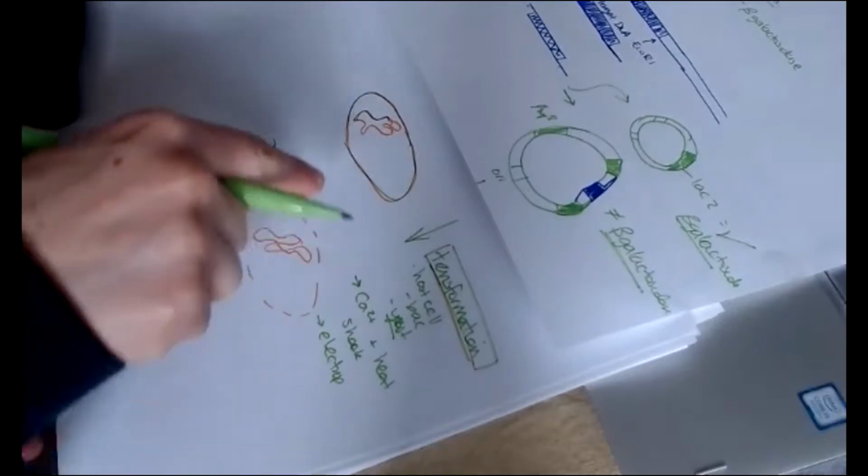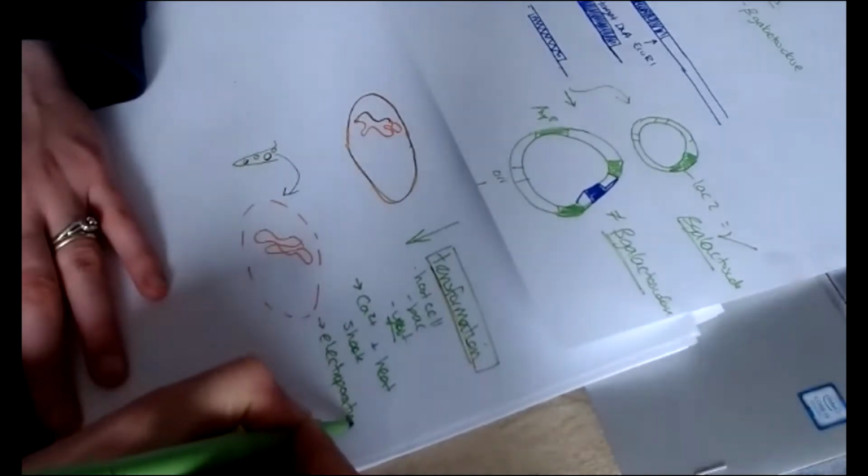The other type of transformation that we can have is called electroporation, which essentially achieves the same thing, except through little pulses of voltage, pulsating the bacteria, and then the bacteria will form a permeable plasma membrane so that these plasmids can go inside. So it's called electroporation. This is all in your slides, guys. It's easier for me to draw and then read off the slides.